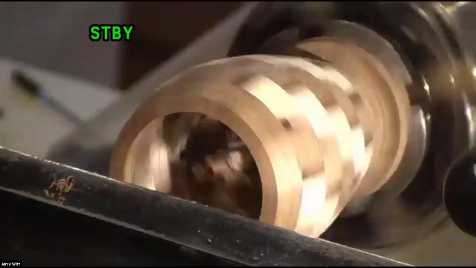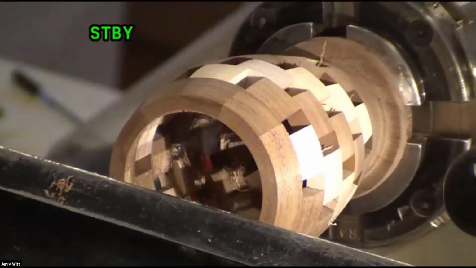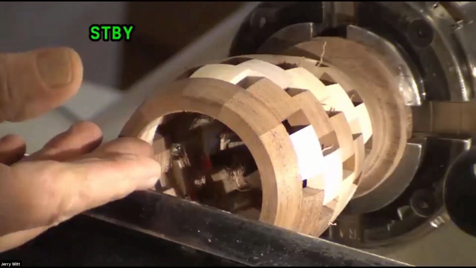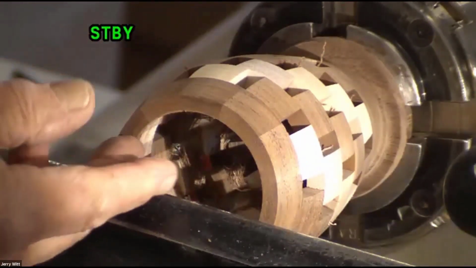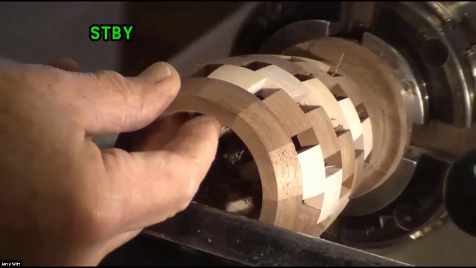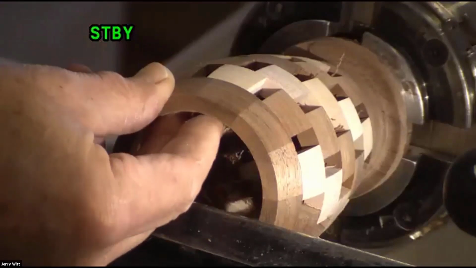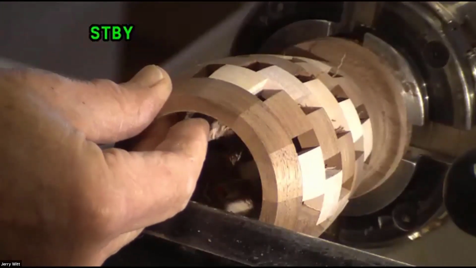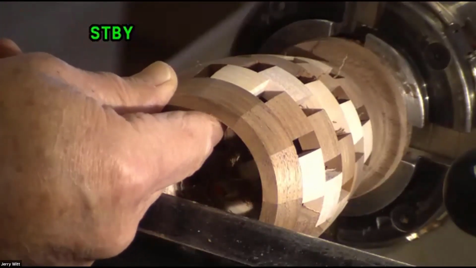Morris wonders if you use a captured tool for deeper vessels. Yes, it does work well. You could use a hollowing tool in here. Getting the surface as nice and even is, to me, harder with a hollowing tool.